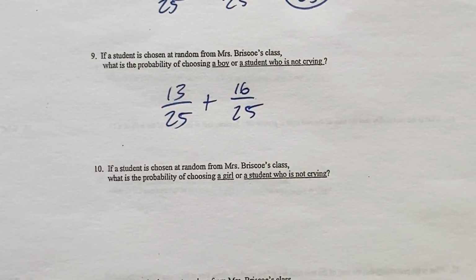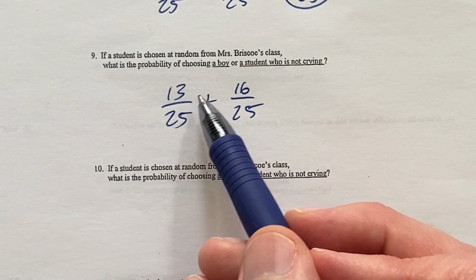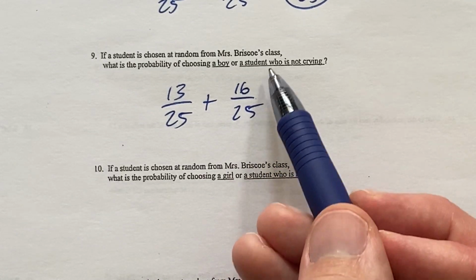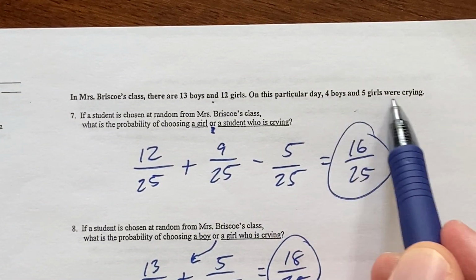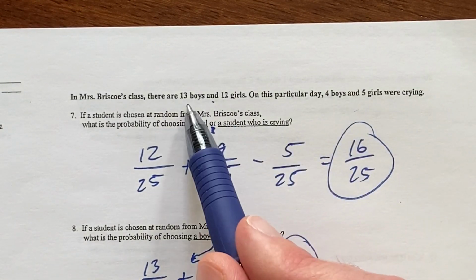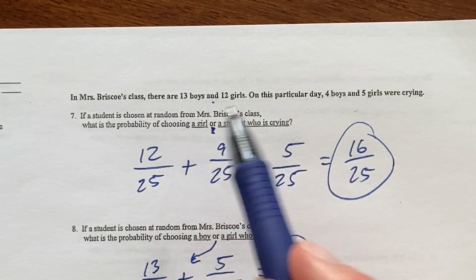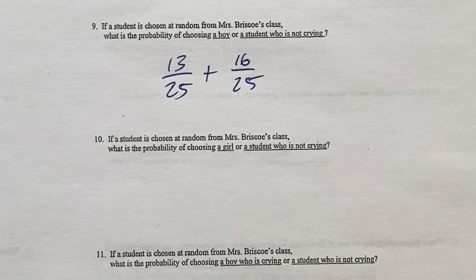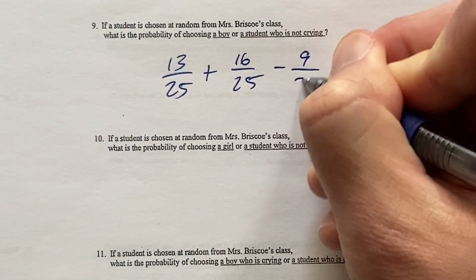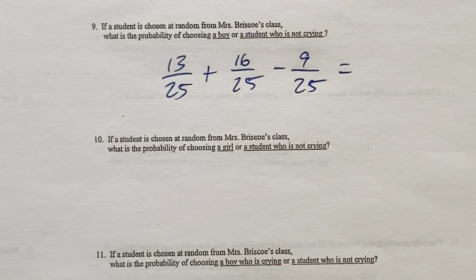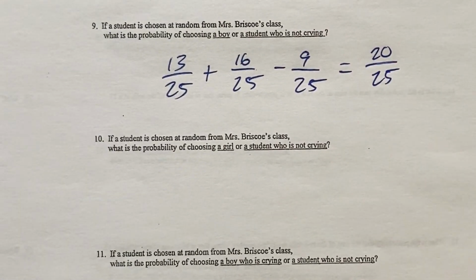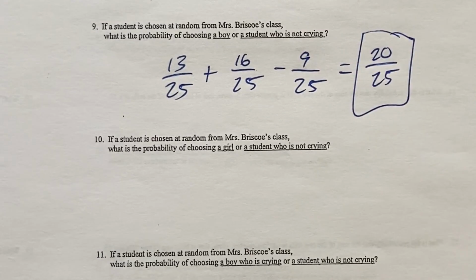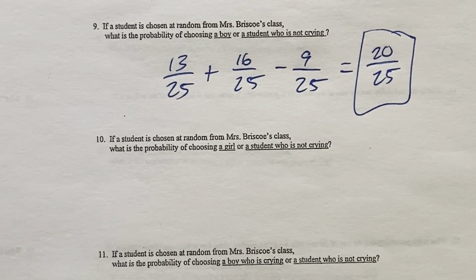Is there overlap there? Are there boys who are students who are not crying? Sure, there are boys who are not crying. Let's go up here. There are 4 boys who are crying. That means that there are 9 boys that are not crying. Minus 9 out of 25 that are not crying. I believe that would be 20 out of 25. We're not going to reduce it here, for those of you that don't have fancy calculators. Okay.